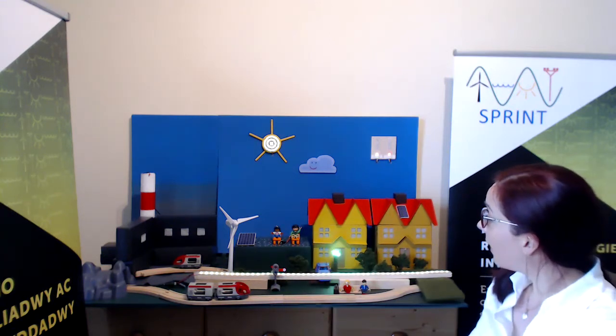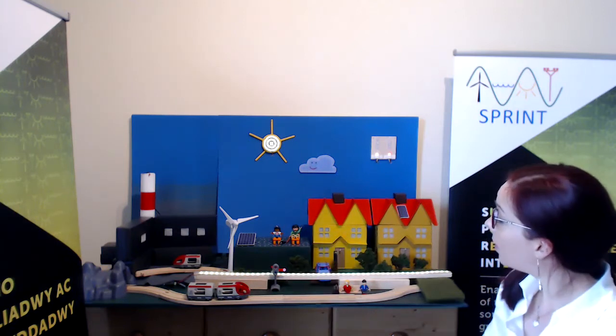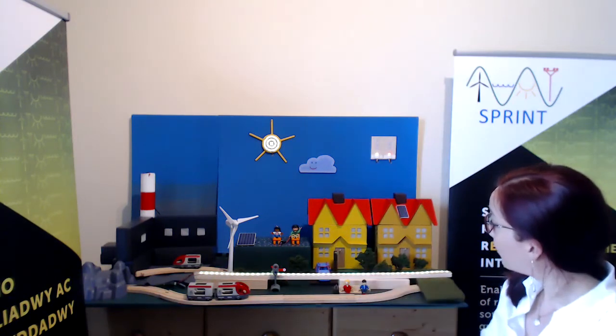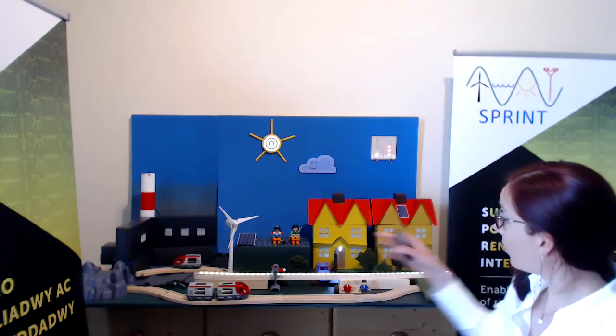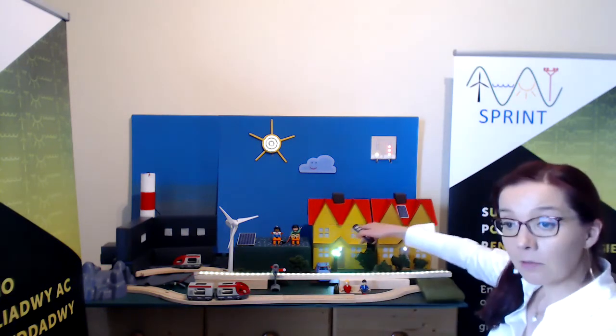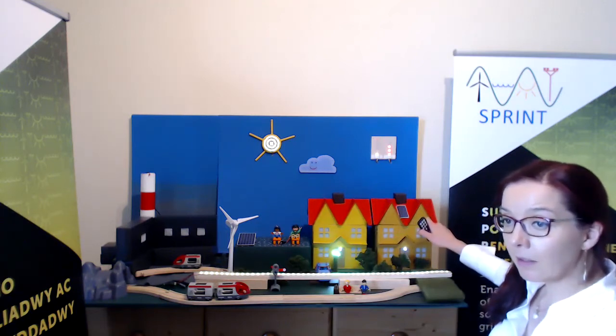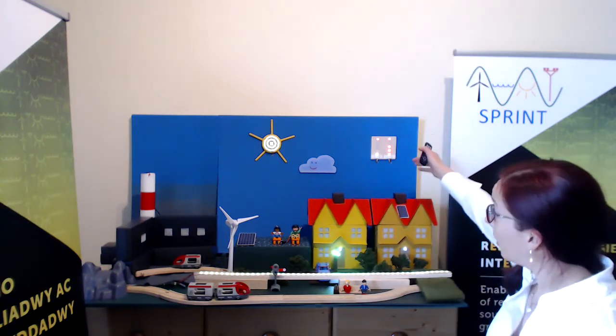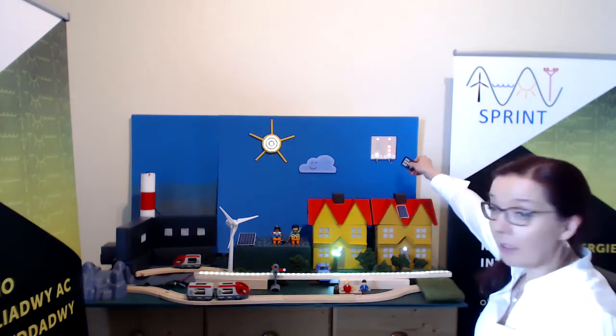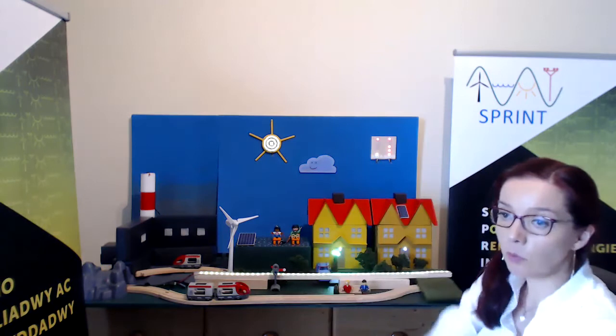But now let's consider another situation. So it could be a situation where people go back home after work and they need to turn on lights or cook or watch TV to relax or use the computer to do homework or work. So as a result of that, now we can see that the houses are lit and there are these lights outside and also some lights inside. And now you can observe here on the panel that we have two more lights on the right side, indicating that we have two additional loads.